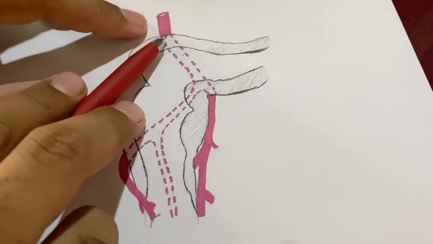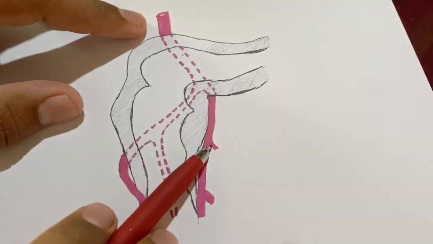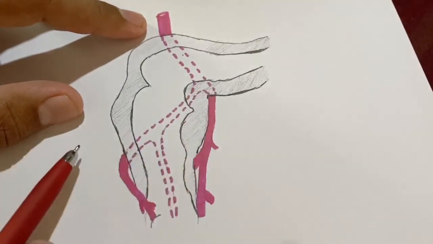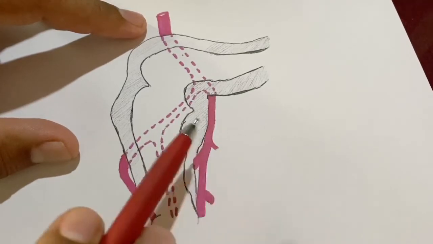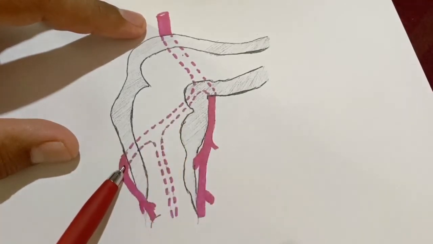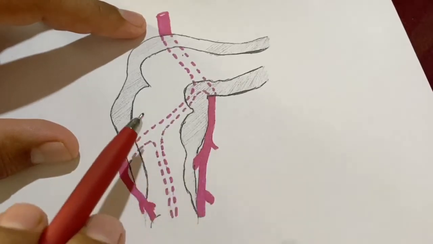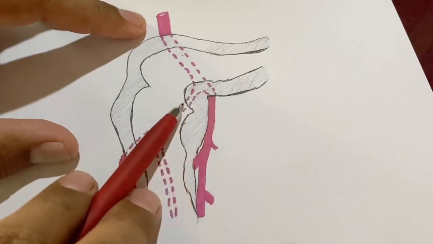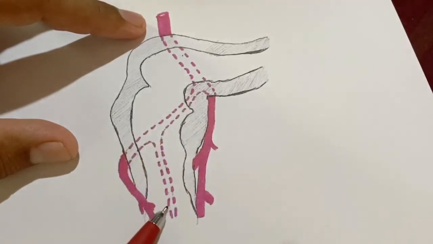It runs posterior to the rectum and afterwards divides into 2 branches, right and left. The right side divides into anterior and posterior branches, and the left is the lateral branch.